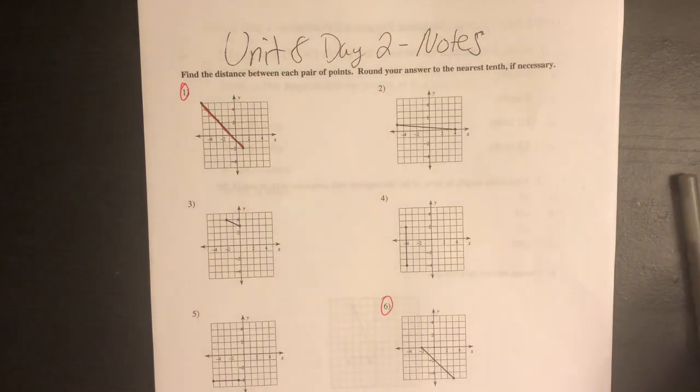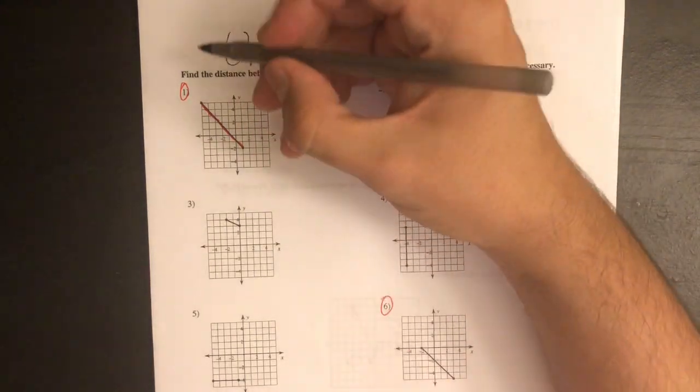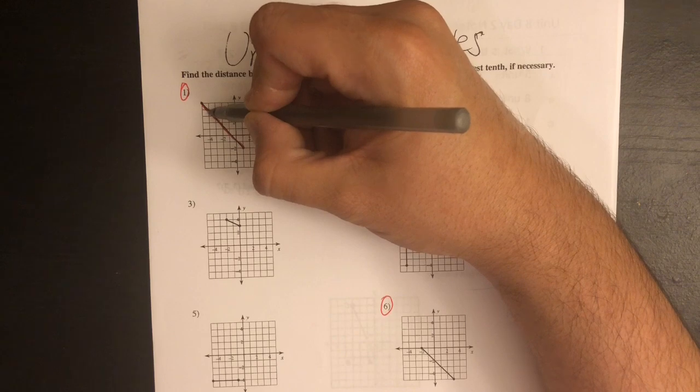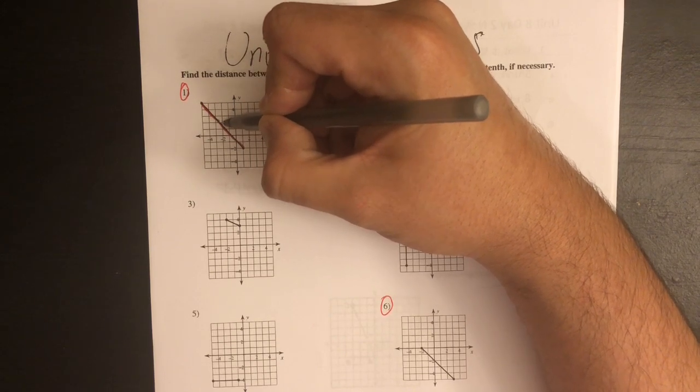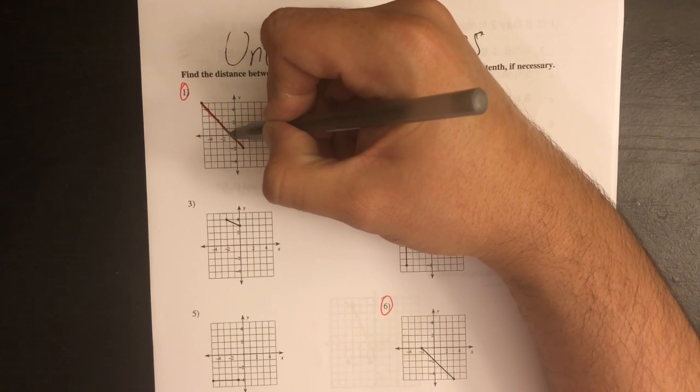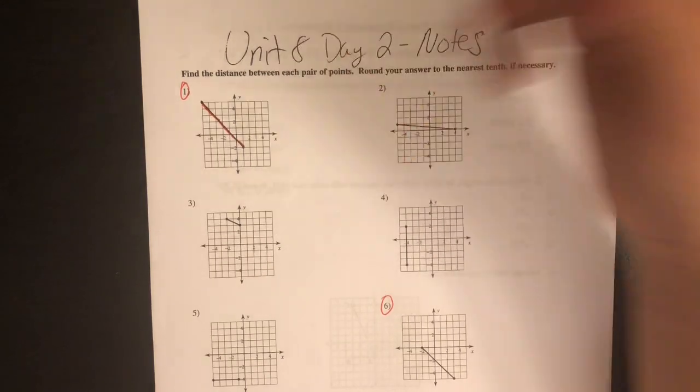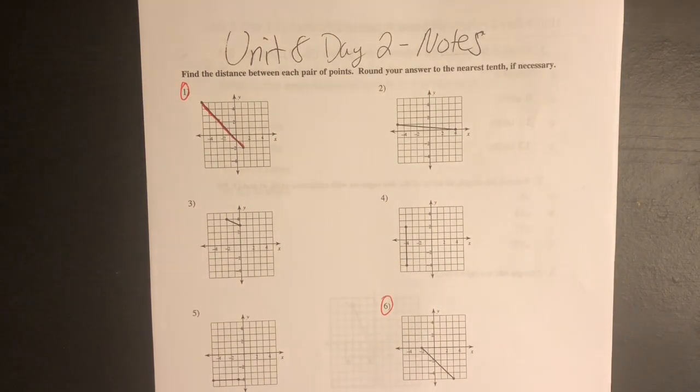Well, of course, some of you may go and say, well, Mr. Gomez, couldn't we just count diagonally? 1, 2, 3, 4, 5, 6, 7, 8, 9, 10, 11, 12. Okay. Well, if you think back to every single math class you've had where you've been dealing with graphs, not one single math teacher has told you that you can count in a diagonal direction.